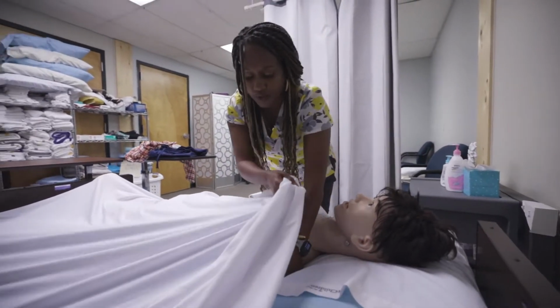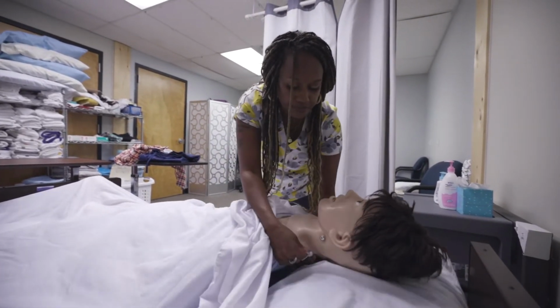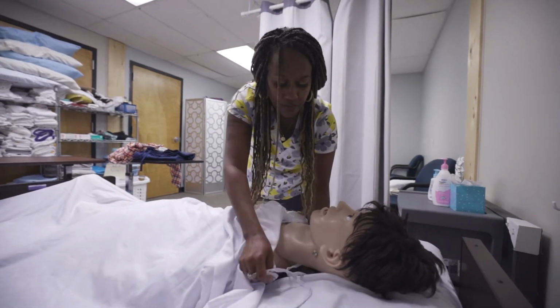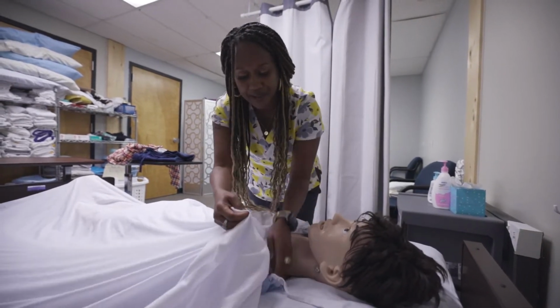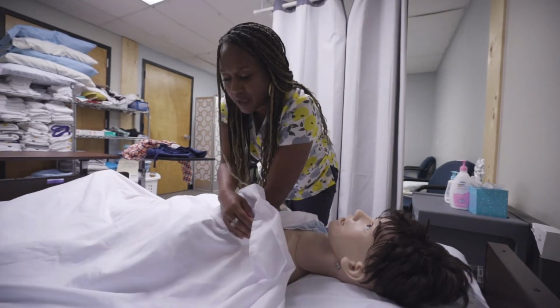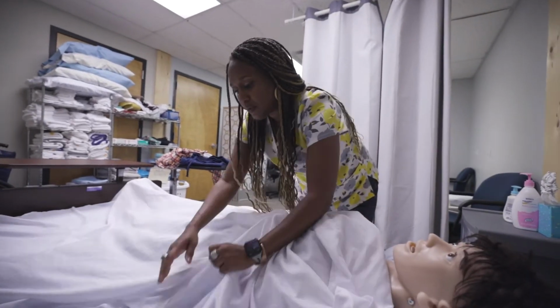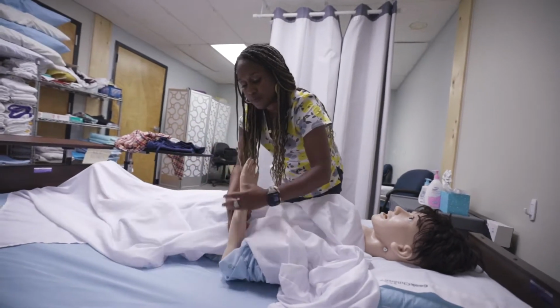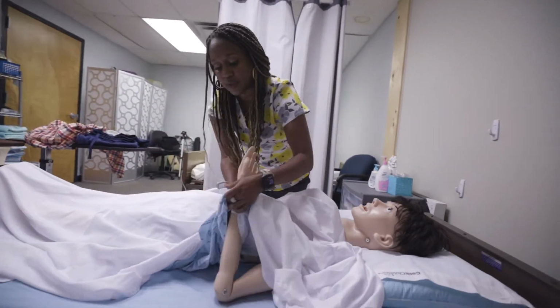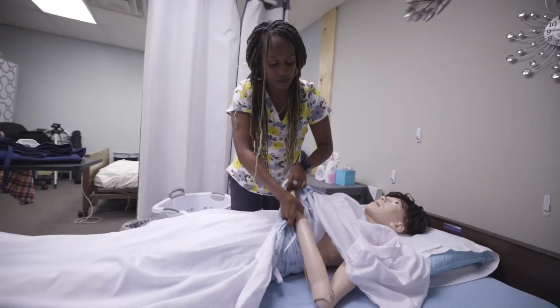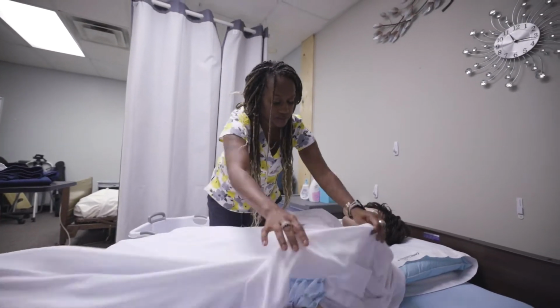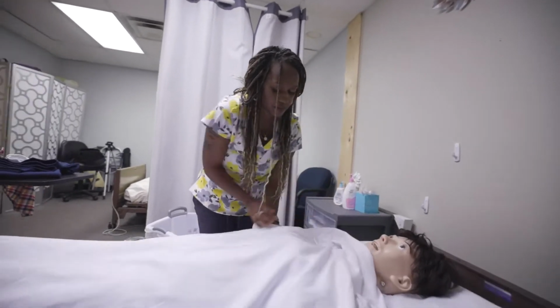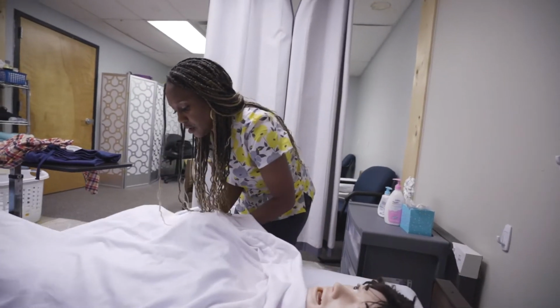All right, so now we're just going to take this gown off. Okay, I untied the gown, and we're going to make sure that we don't expose the chest here, or other parts of the body that we don't have to. Okay, so I took that off the strong arm first.